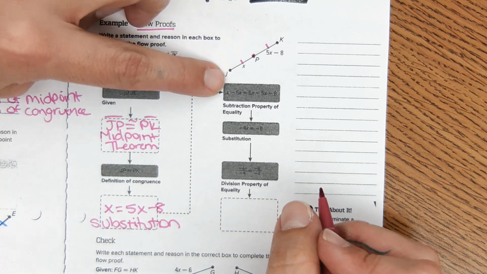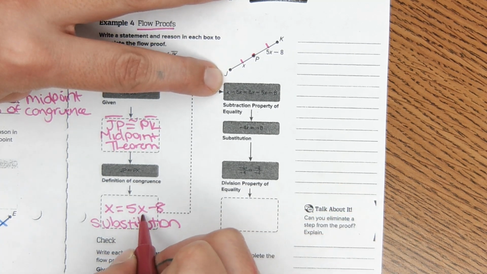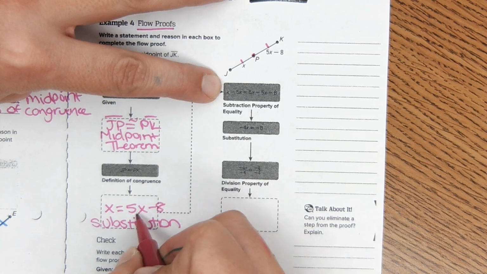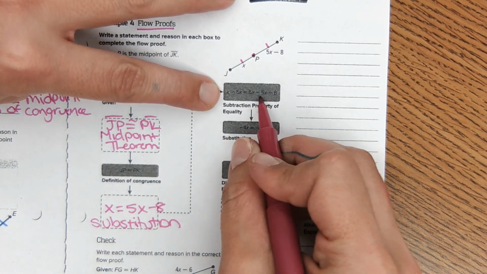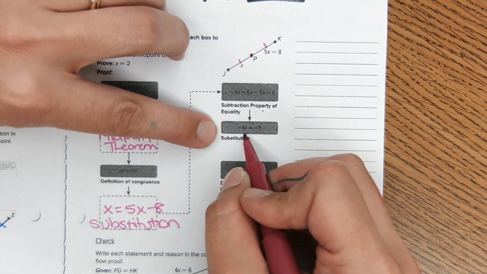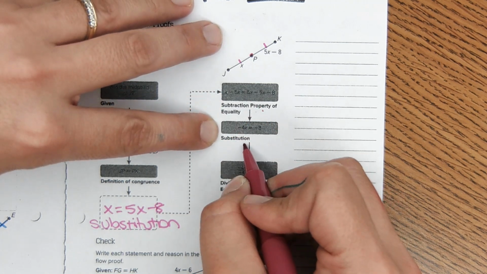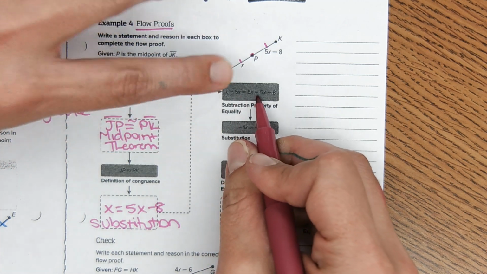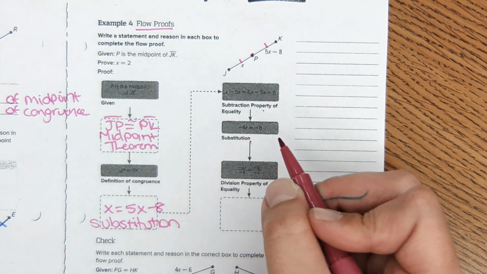Then over here, they're going to start solving this. To solve this, they are subtracting 5x from both sides to get 5x over the negative 5x over here. Then they show the simplification, which they call substitution. Remember when I said that sometimes combining like terms they call substitution, that's what they showed here.